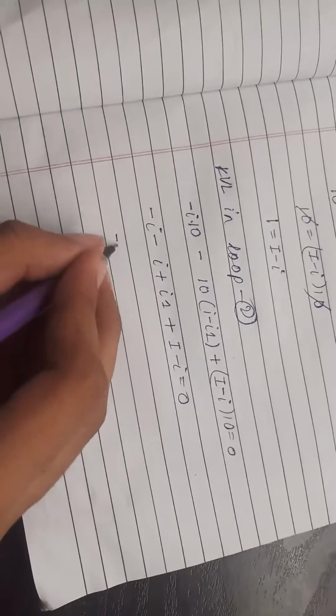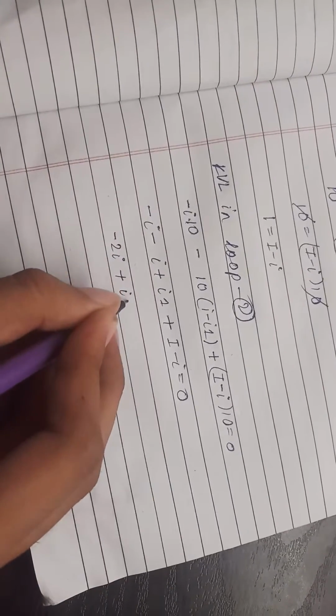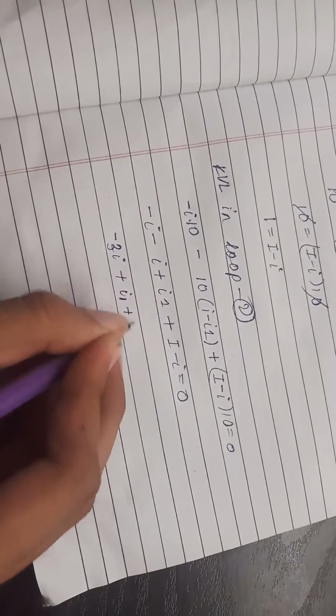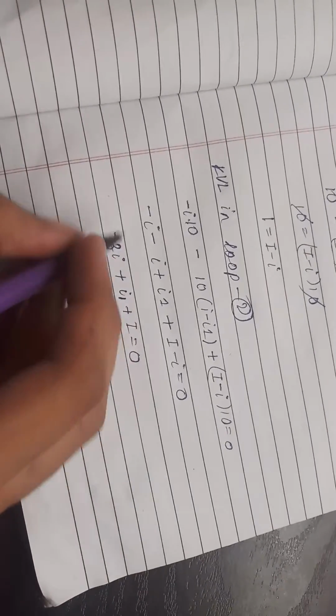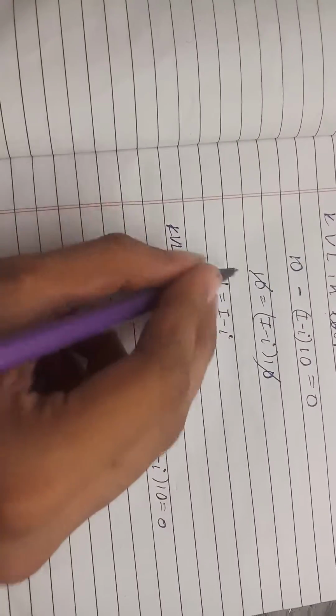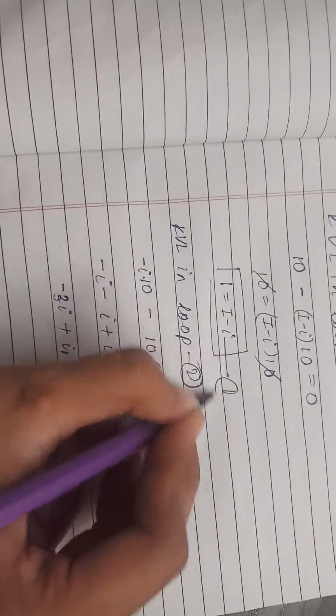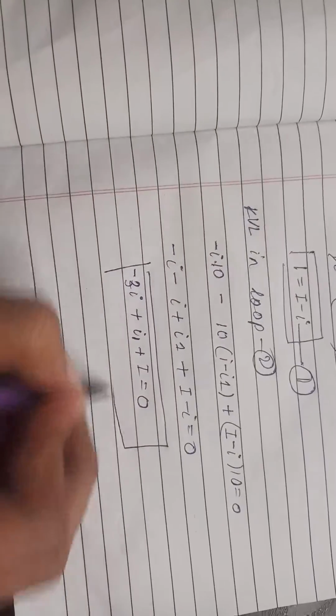It becomes minus 3i plus I1 plus I equals 0. This is equation number 2.